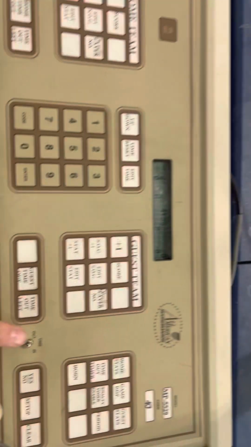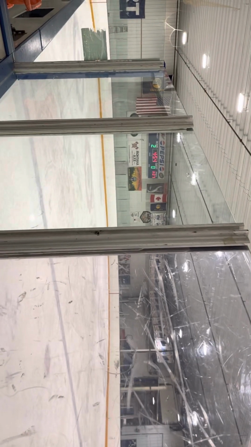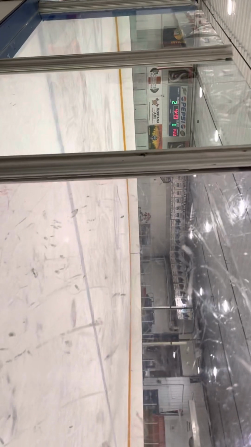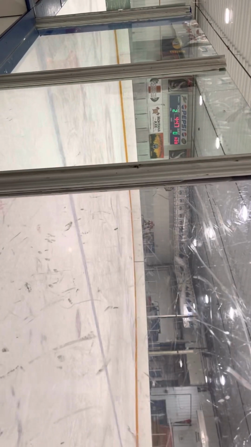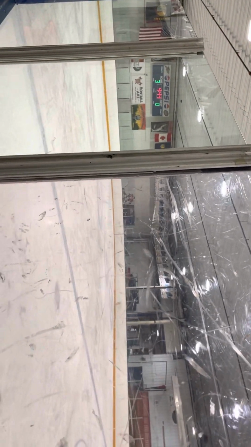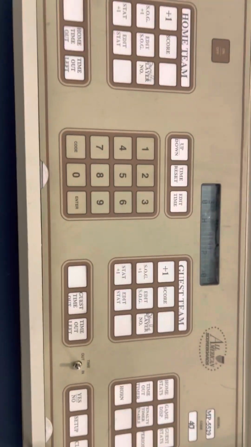So now if I start the clock, because I've reset my penalty timer, when I start it, this penalty should count down. Let's say our home team got another point on their power play. And I got to clear the penalties now. So go to guest stats and clear. This scoreboard allows you to stack 2 penalties up at a time. If it's more than that, you got to write it down and start them as needed.